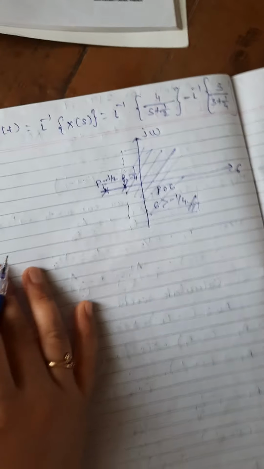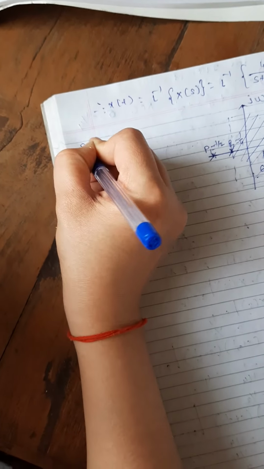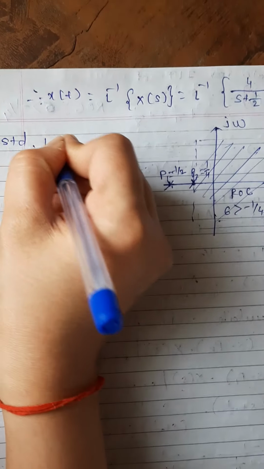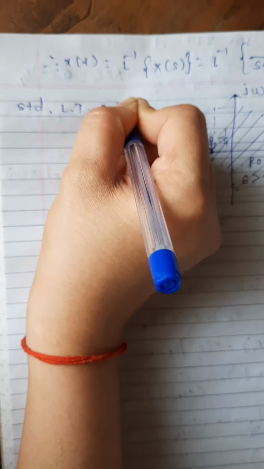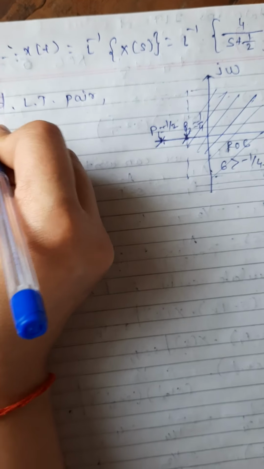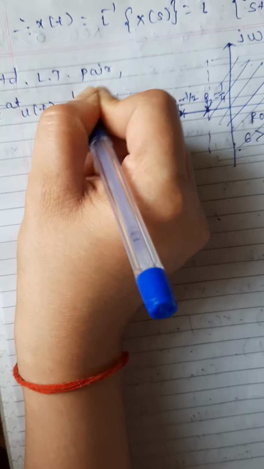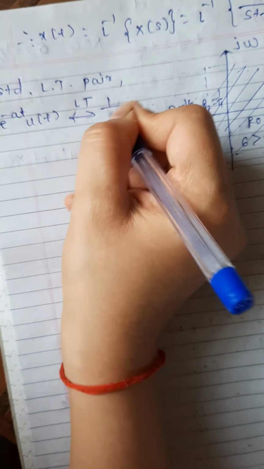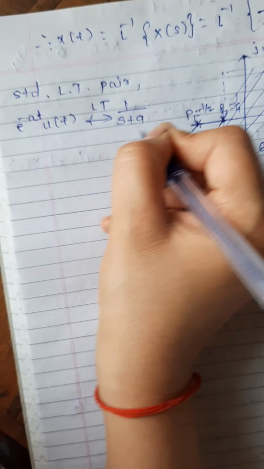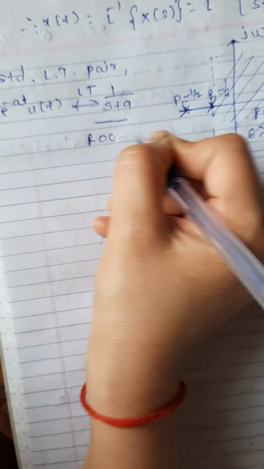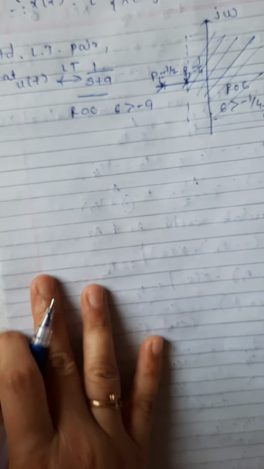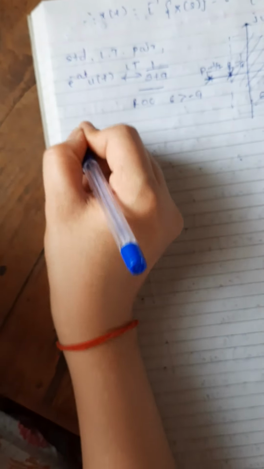Now we have a standard Laplace transform pair. The standard Laplace transform pair is e^(-at) u(t) corresponds to 1/(s + a), where the ROC is sigma greater than -a.